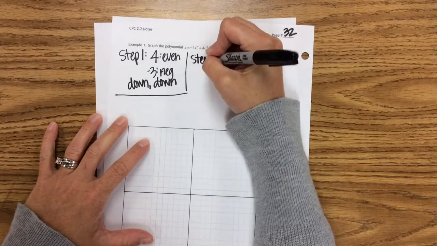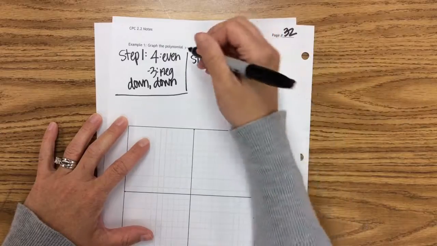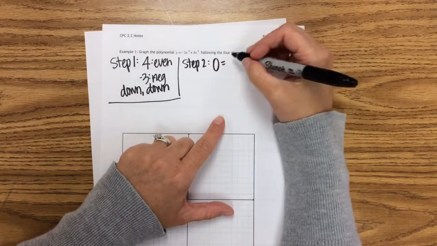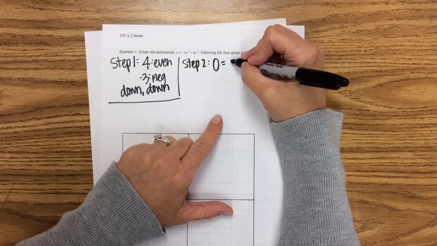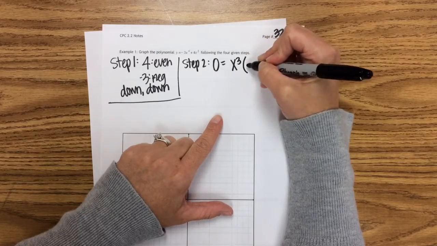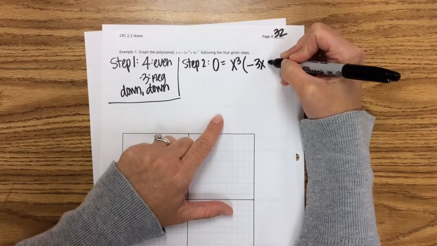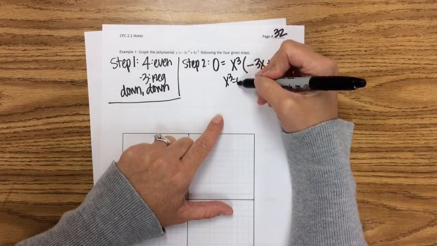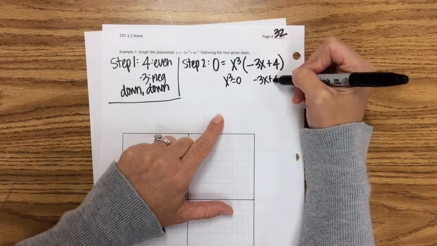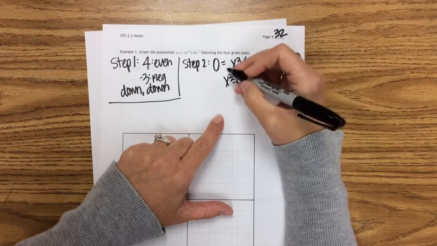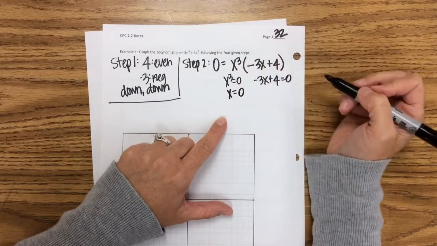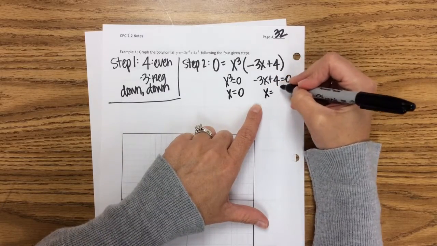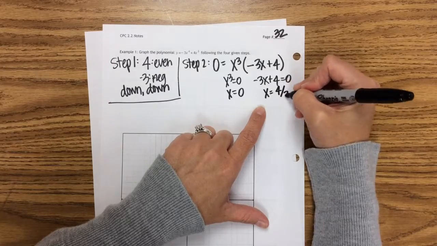Step 2 is to find the x-intercepts, and that is to plug in 0 for y and factor. So if I factor out the greatest common factor, I'd factor out an x cubed, and I'd have -3x plus 4. So I set each factor equal to 0 and solve. Here I'll cube root both sides, so I get x equals 0. Here I'll subtract 4 and divide by -3, so I'd get 4/3.